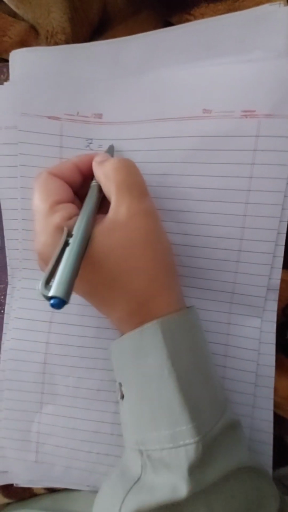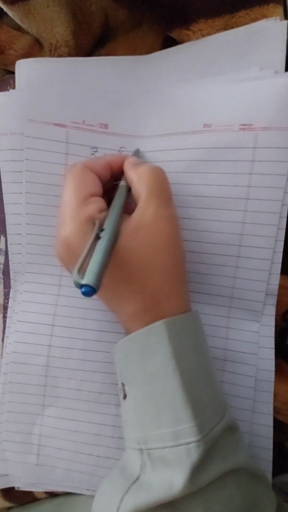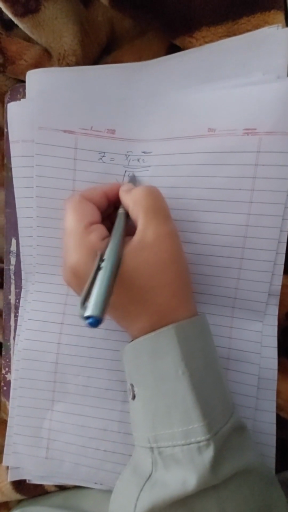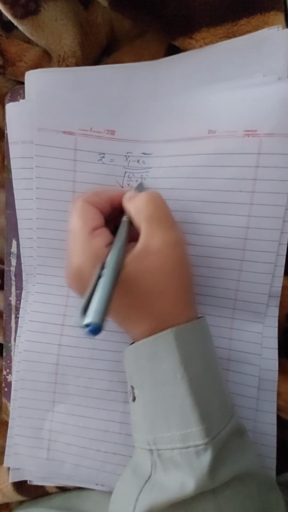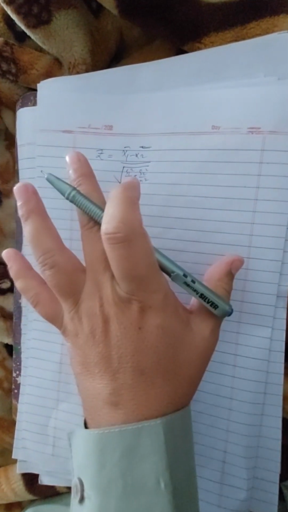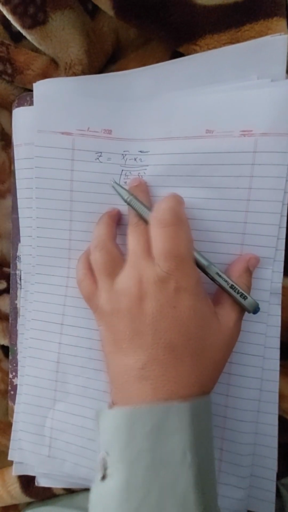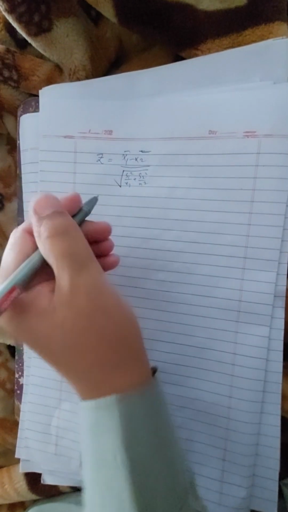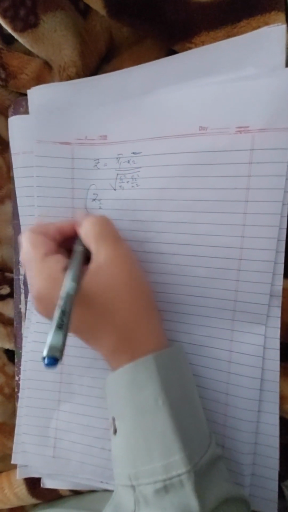Okay, so we know that Z is equal to x1 bar minus x2 bar divided by the square root of s1 square divided by n1 plus s2 square divided by n2 in this condition. So now we have the Z, we will find the Z statistics value and compare it to Z alpha by 2.